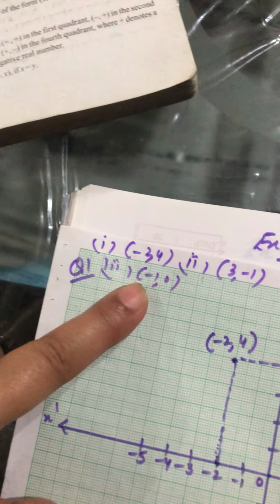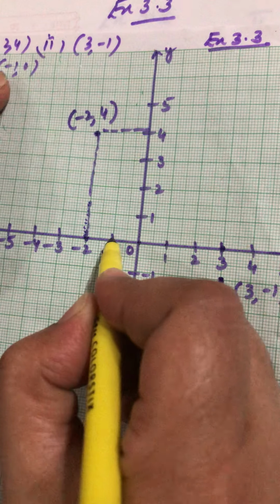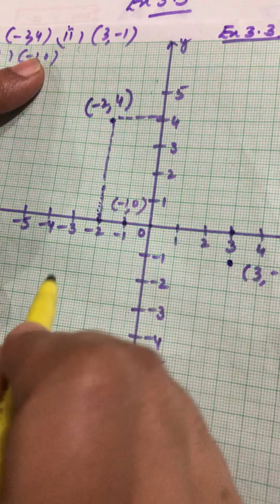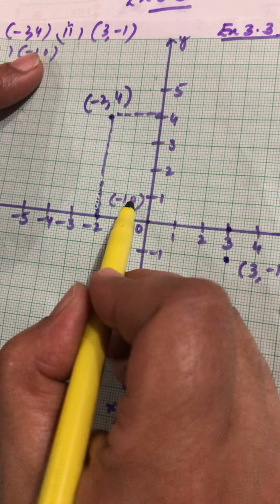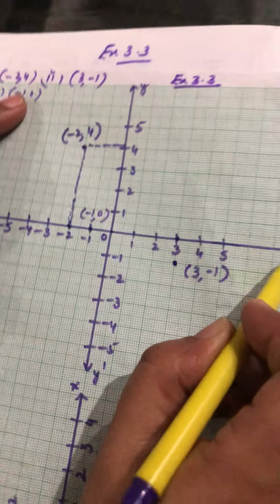Next point is (-1, 0). Here you can see the x coordinate is -1 and y is 0. So here it is only y = 0. On the x-axis, the y coordinate is always 0. So (-1, 0) lies on the x-axis.